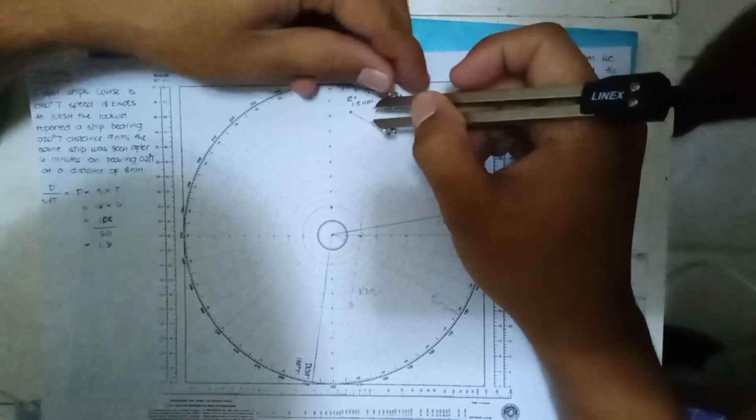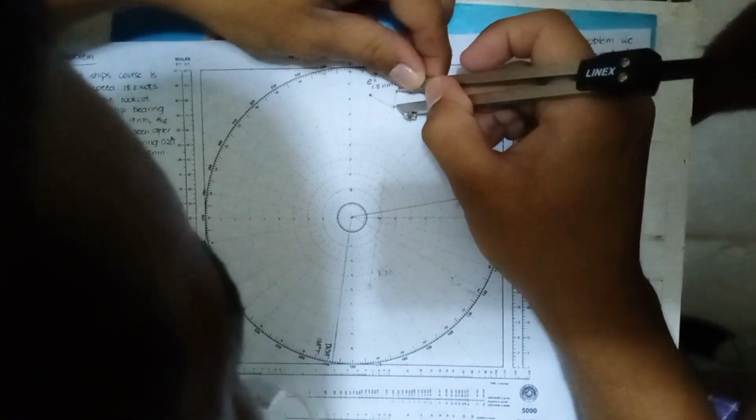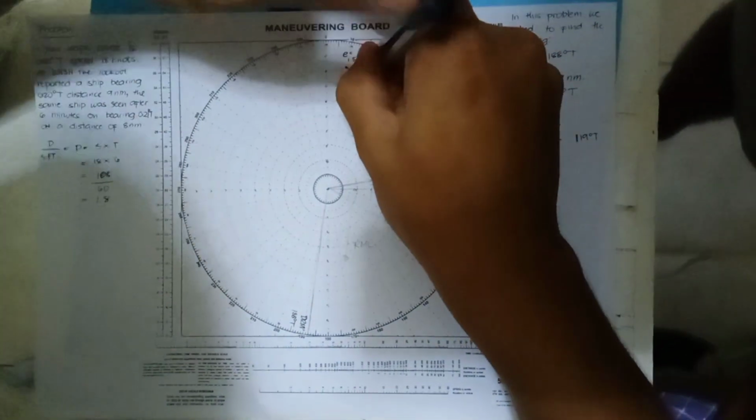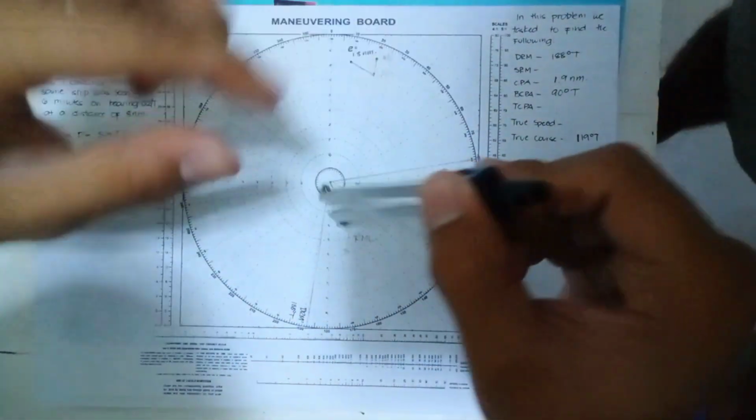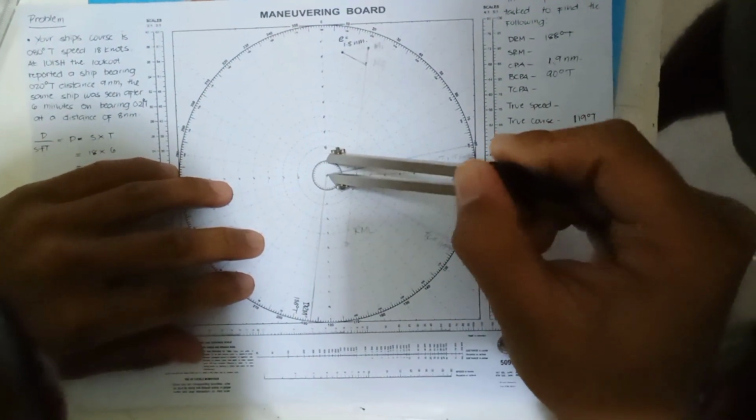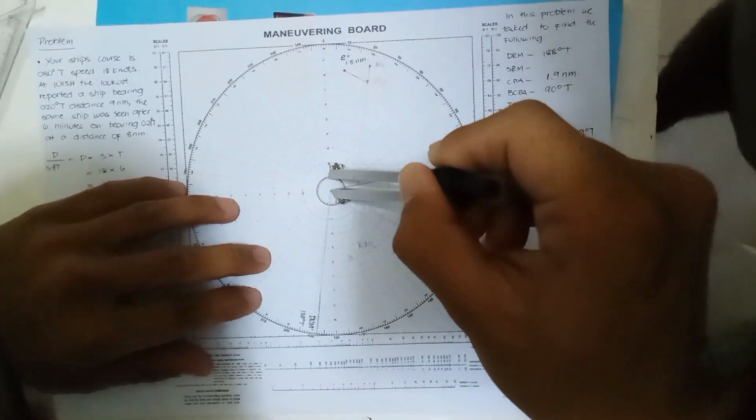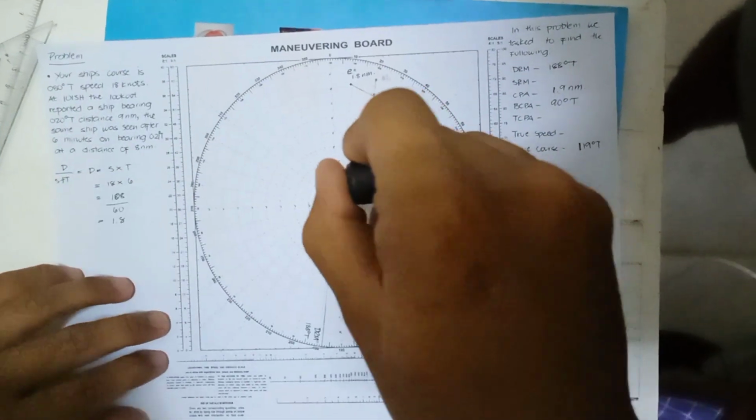So measure this from M1 to M2. So we have 1 nautical mile.